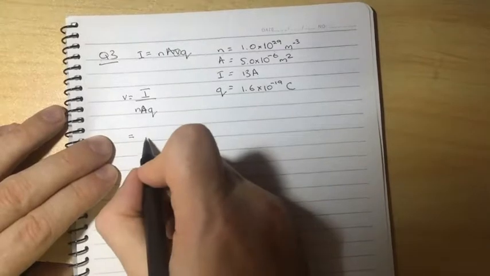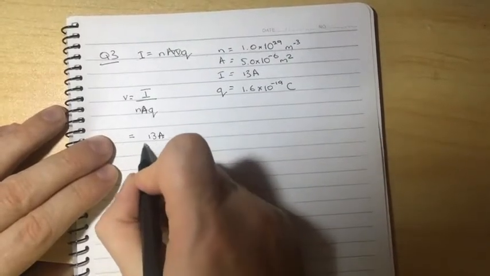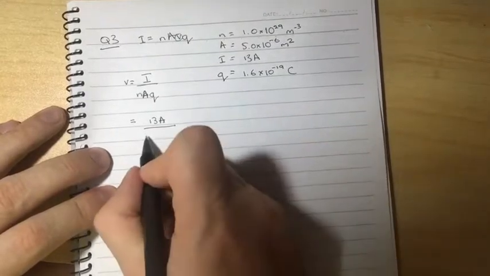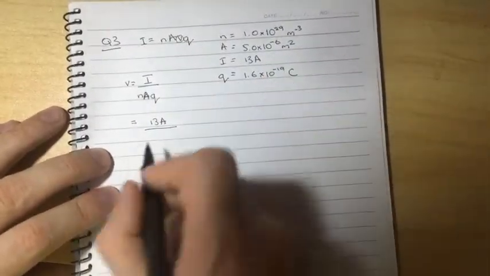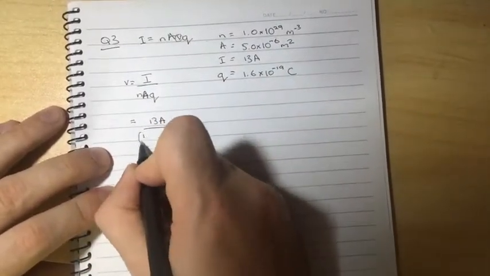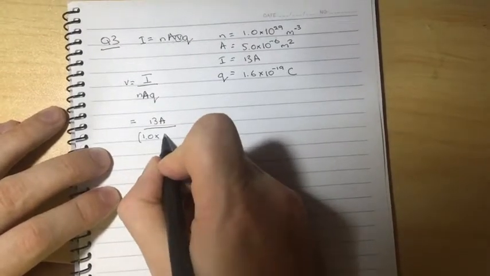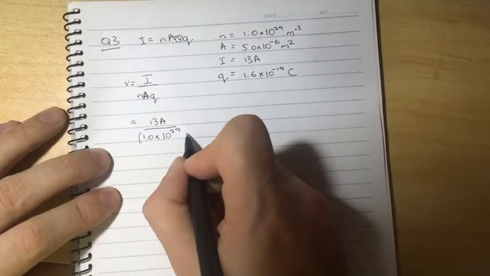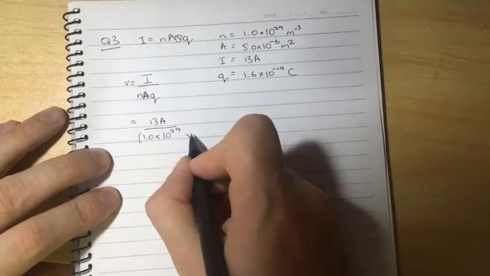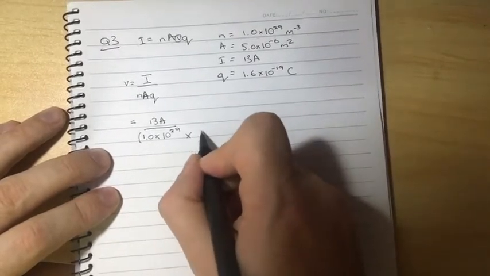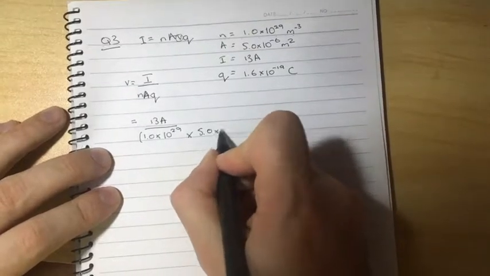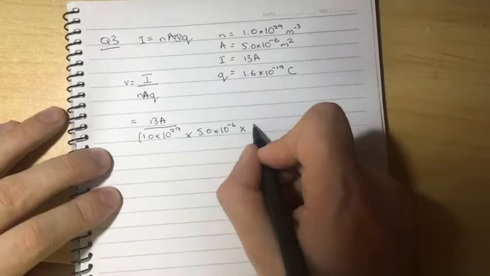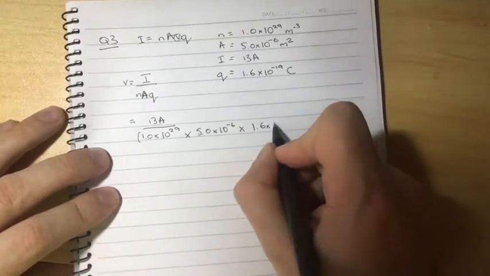I is 13 amps, divided by, and then just put in the numbers here. n, we've written down 1.0, we're going to put this in brackets, 1.0 times 10 to the 29, times A, 5.0 times 10 to the minus 6, times q, 1.6 times 10 to the minus 19.